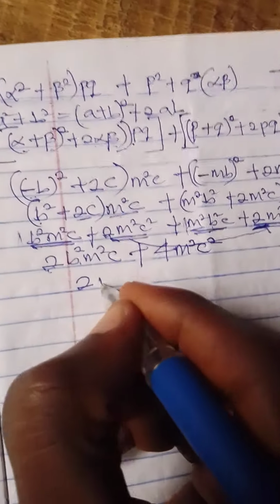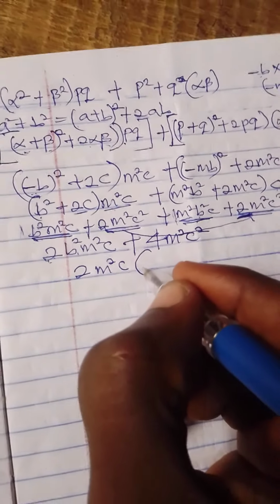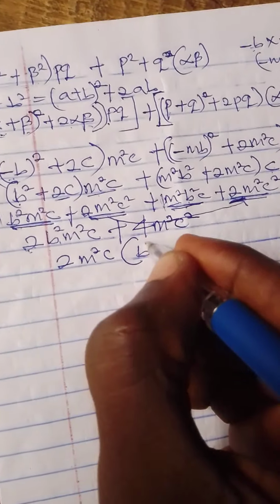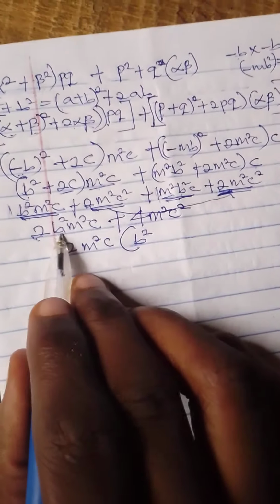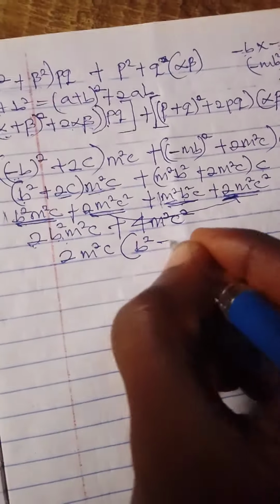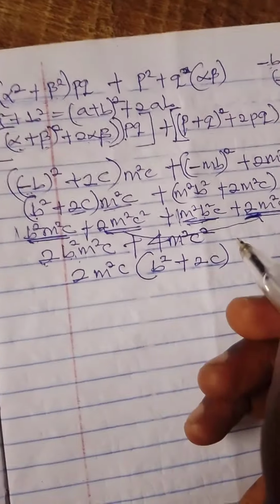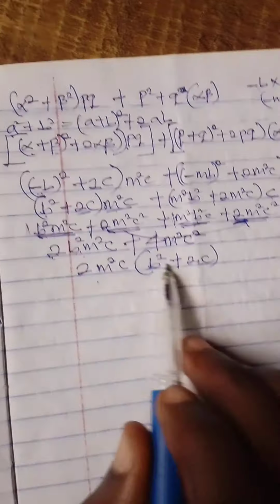Now you see that there is something in common. What is that in common? We have 2m square c. So into bracket what? B square. Note that we don't have b here, but we have b here. B square plus 2c. By factorization, it's very simple. If you factorize, this is what you are going to get.